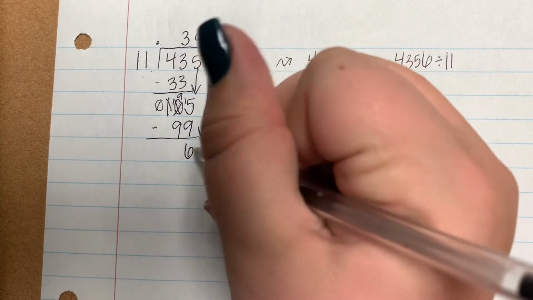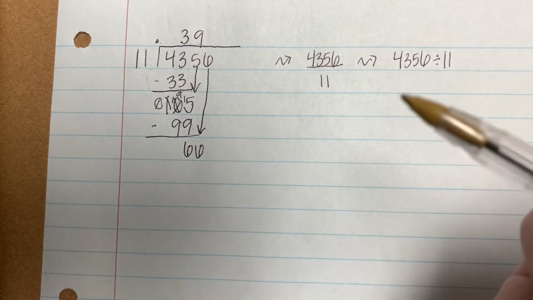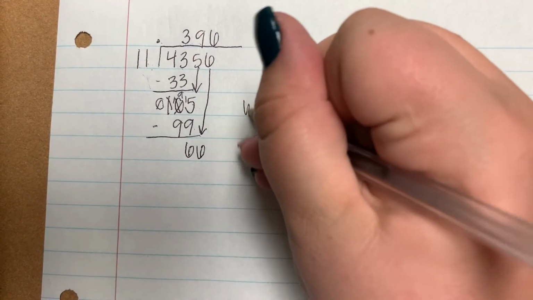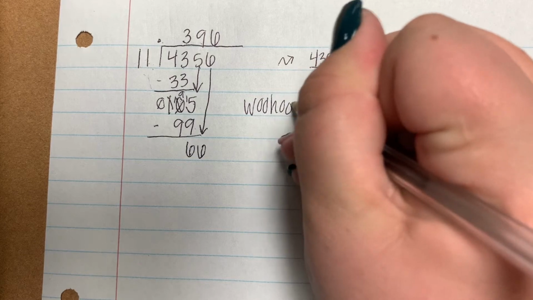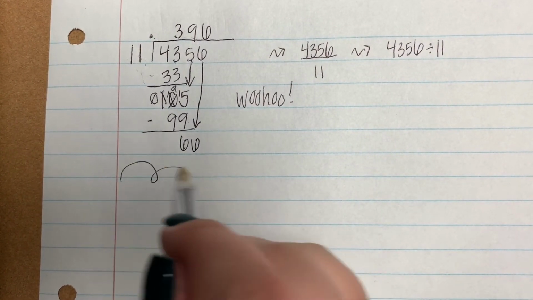Here's the cool part. I bring down the 6. And I know I have a double-digit number that has the same digit, 66. Because it's 11, I know 11 is 11, 22, 33, 44, 55, 66. And it works out for an answer of 396.